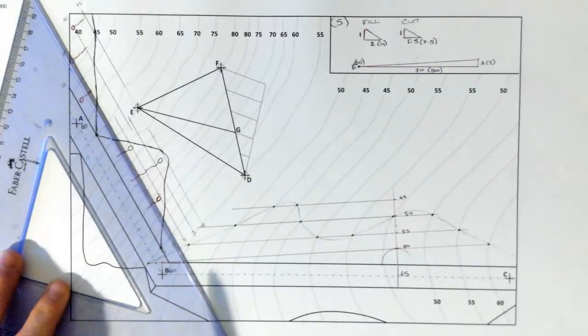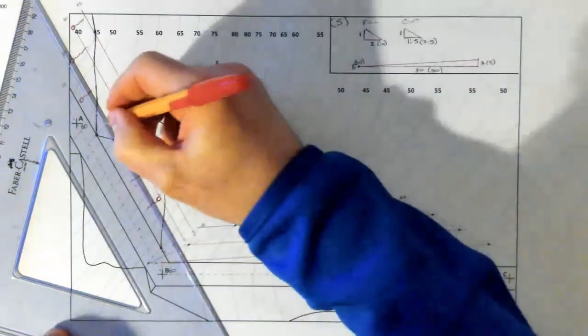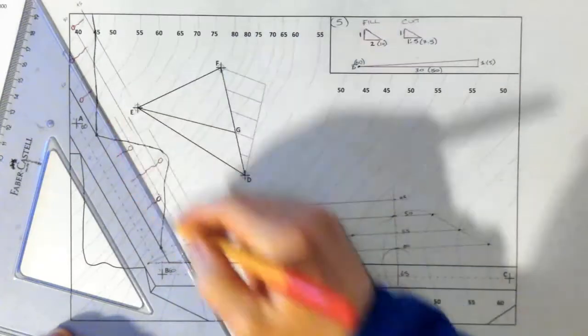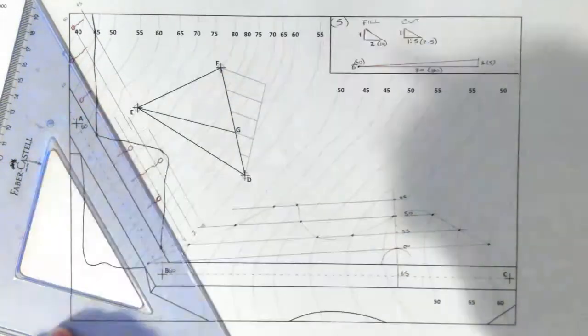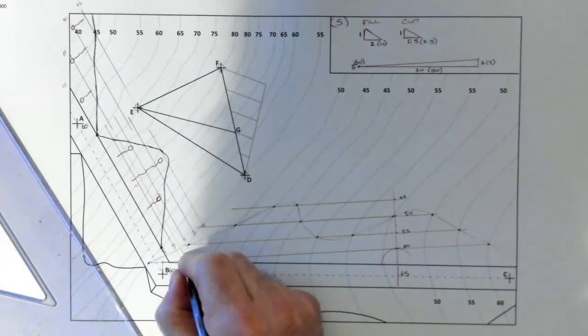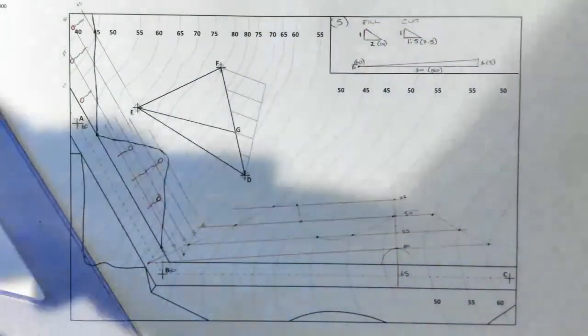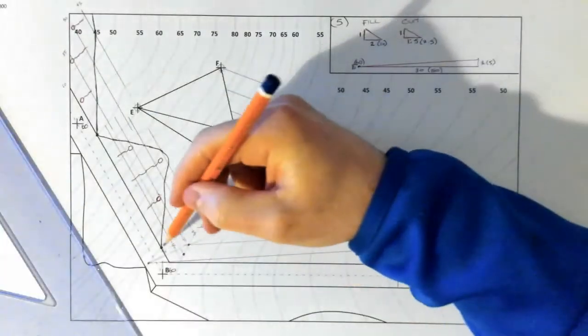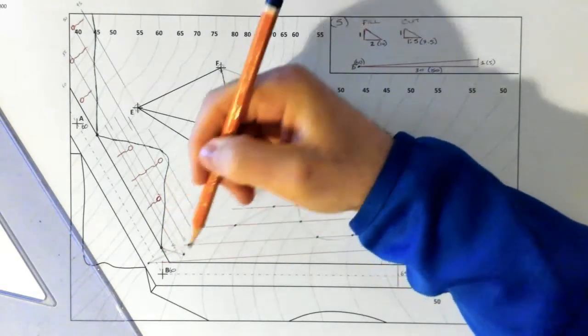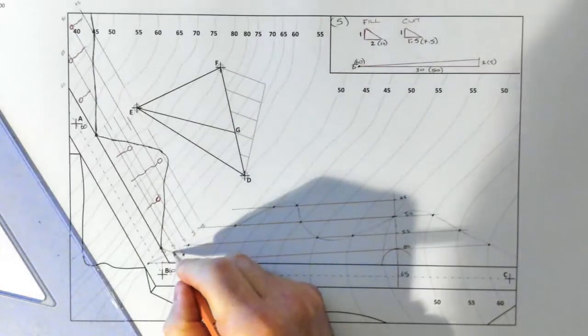And I will have to use the 55. And it's going to come into there, like that. And that will give me this point right here. And what you can actually see is from this point here, it would have joined over there like that. And we can see that they intersect right here at this point.